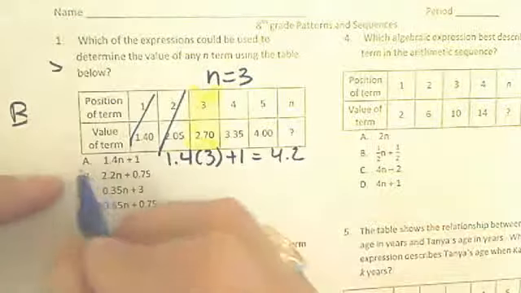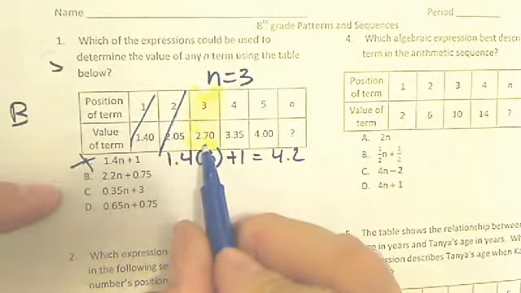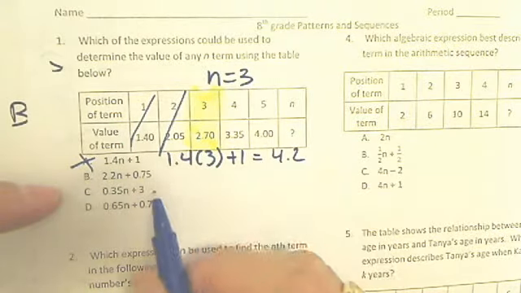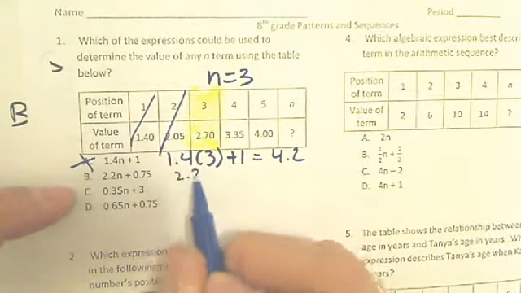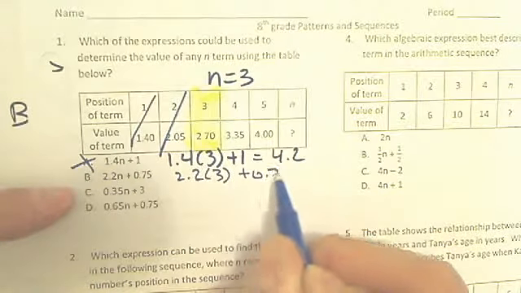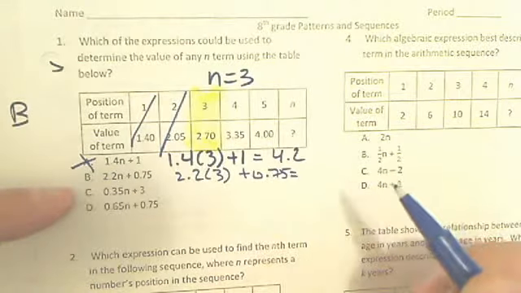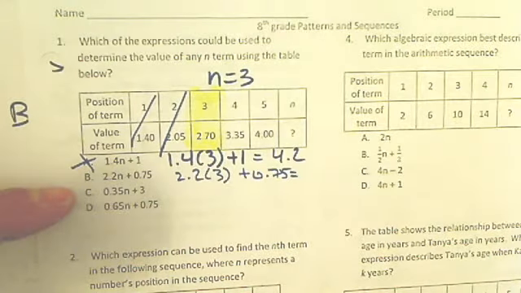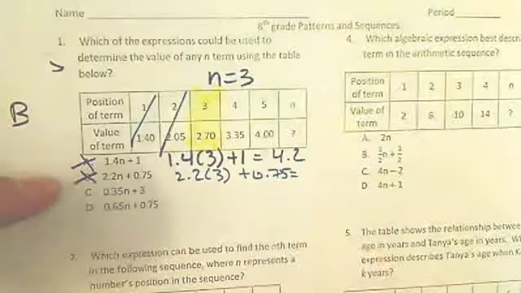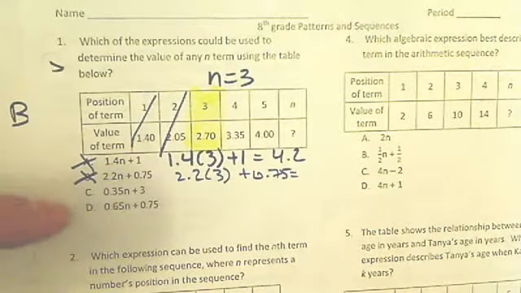We know that it cannot be A because we want to get 270. It's too much. Substitute in 3 again. 2.2 times 3 plus 75 cents. 220, 440, 660. Is that going to be too much?